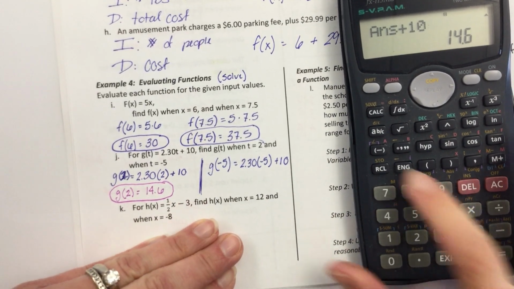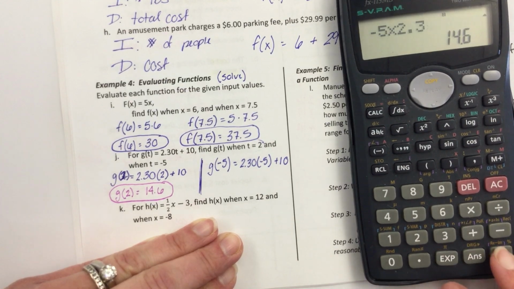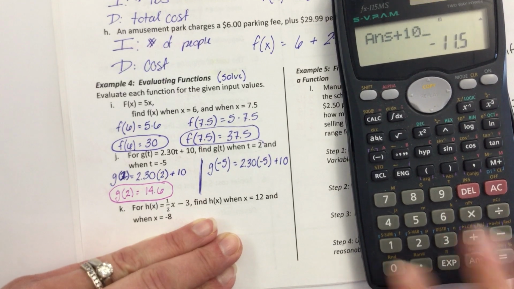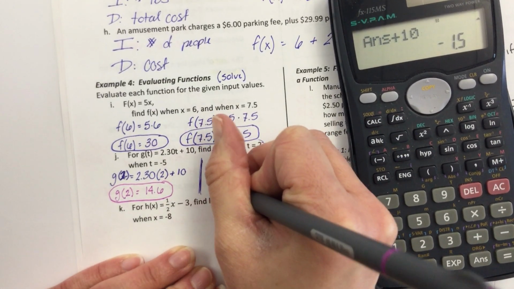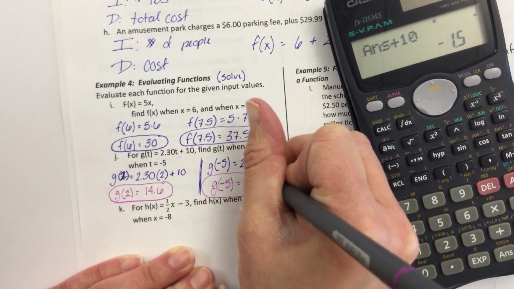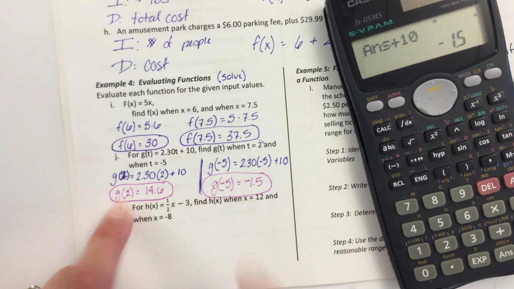And then we're going to have negative 5 times 2.3 plus 10. I get a negative 1.5. So g of negative 5 equals negative 1.5. So when someone looks at my answer, they know what number I put in for x. They don't even have to see the full equation.